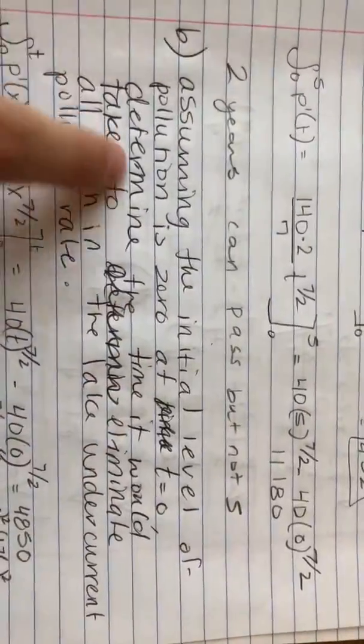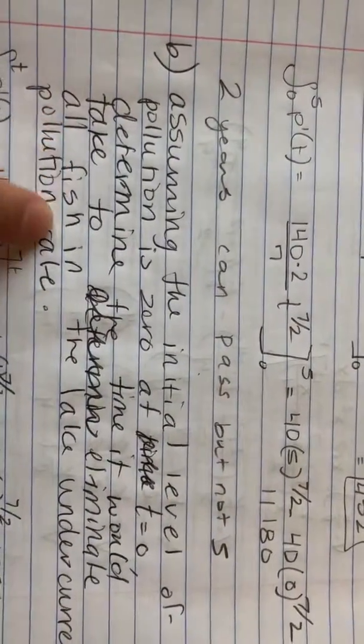And then it's saying, assuming the initial level of pollution is 0 at time t, determine the time it would take to eliminate all the fish in the lake under the current pollution rate. So that's using P prime, but we have to change.